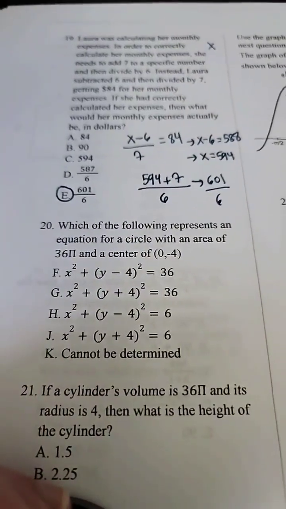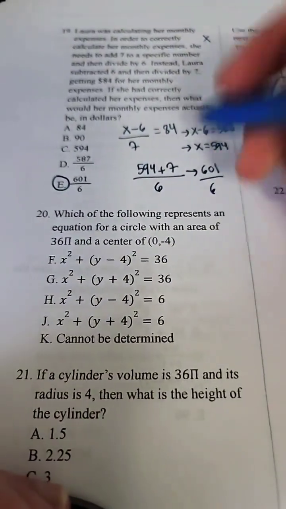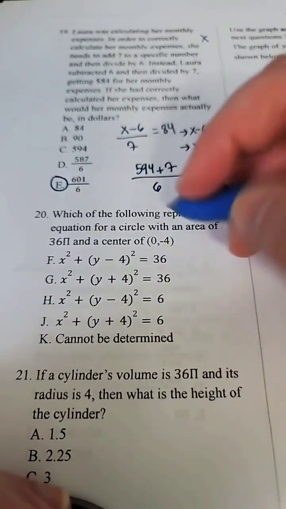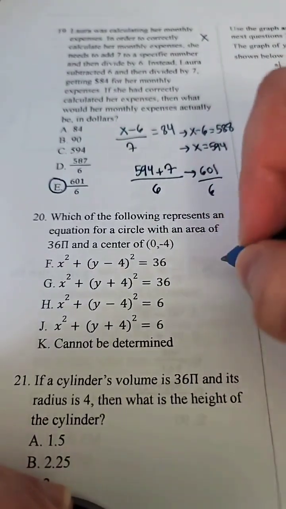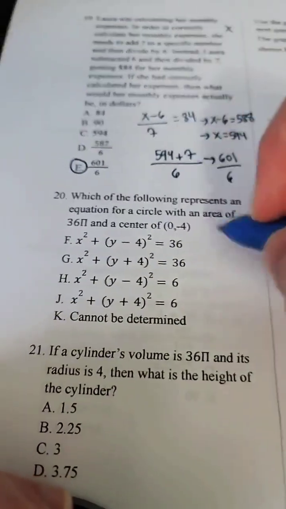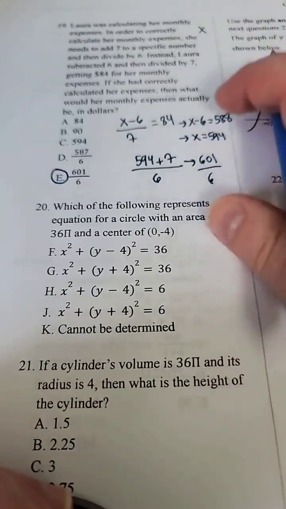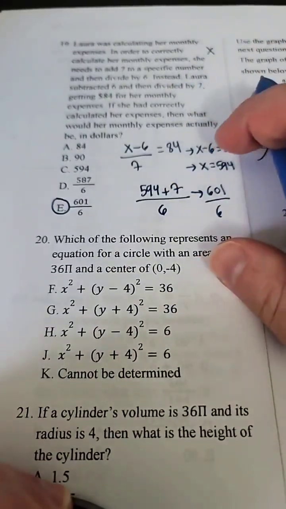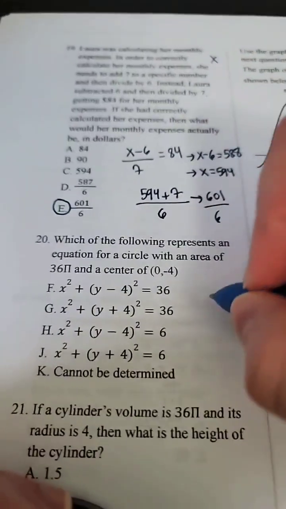So let's go to number 20. Which of the following represents an equation for a circle with an area of 36 pi and a center of (0, -4)? This is the ACT math for anyone that's asking. This is the diagnostic test from my book. And if I'm going too fast for you, you can slow this down on YouTube later, which is why I upload them onto YouTube.